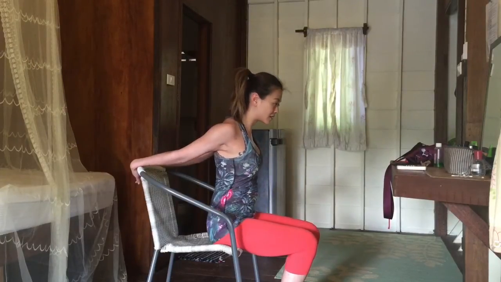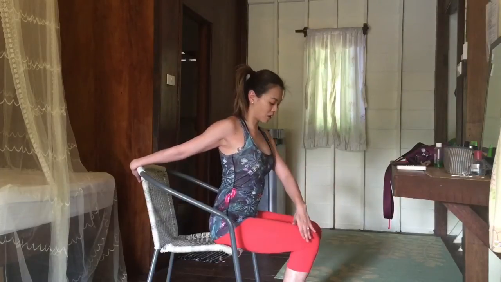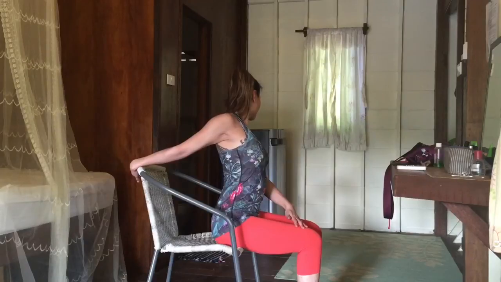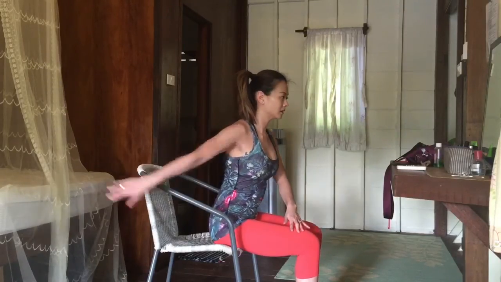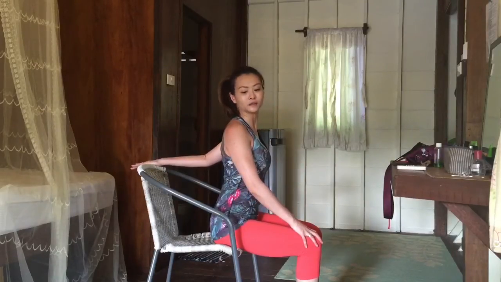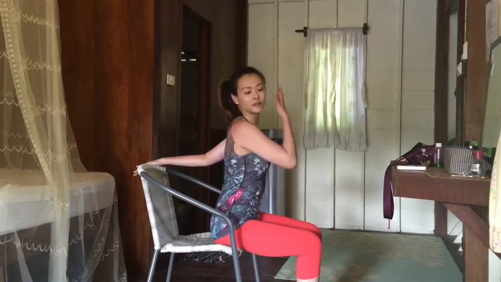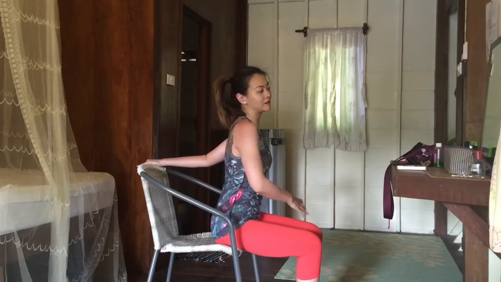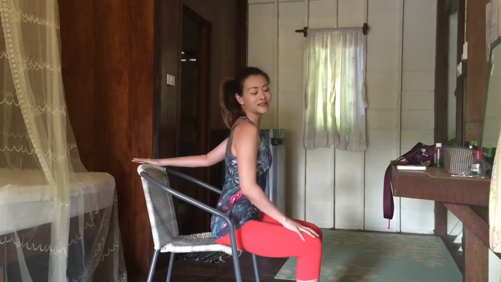Now if this is too hard for you, you can put your opposite hand on your knee and turn the other way. Switch arms and turn the other way. And you'll feel a really nice stretch coming across the front of the neck, the front of the shoulders, into the bicep, where it's always tight.